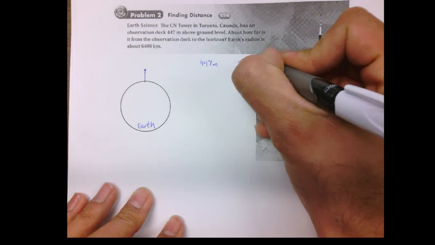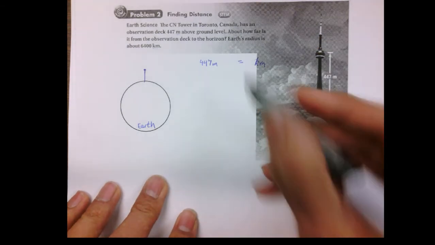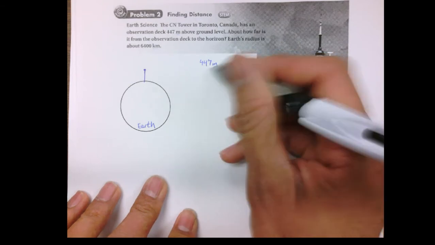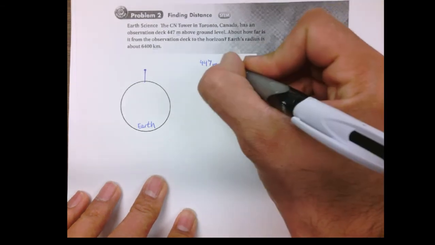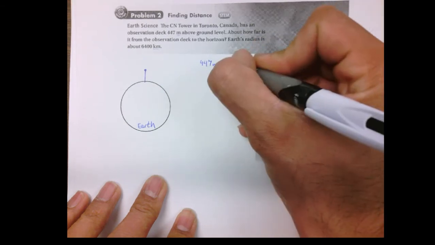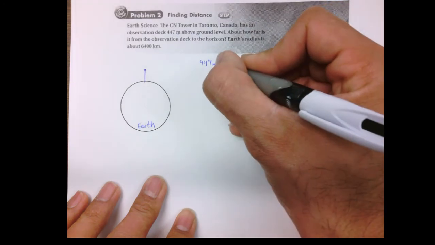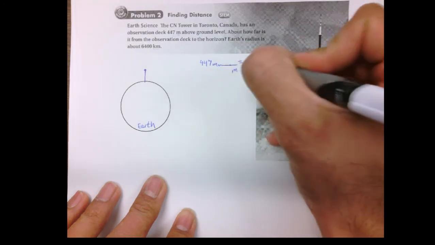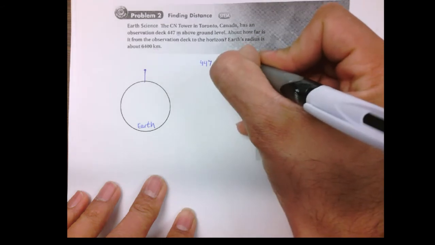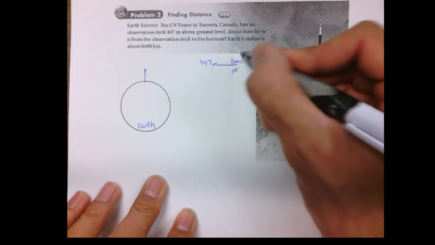I didn't leave myself enough space. Oh well, I think I'll be okay. What do we multiply this meters by? Well, here's what I like to do. I like to think, I'm going to multiply by some fraction. I want to end up with kilometers, and I want to get rid of meters. So I'm going to multiply it by a fraction where meters are on the bottom, kilometers are on the top, because the meters are going to end up canceling, and the kilometers will stay.